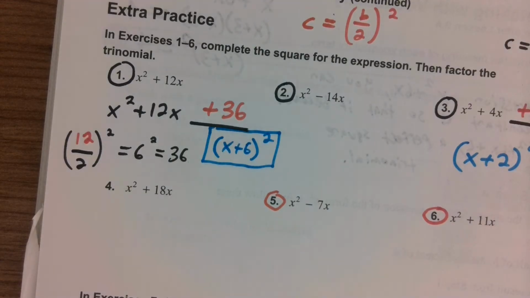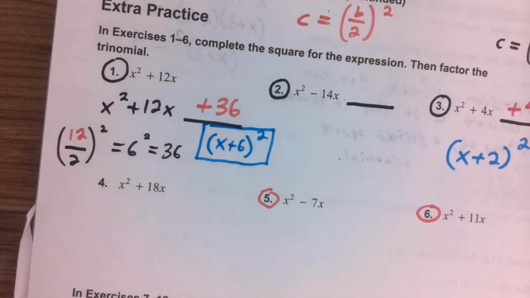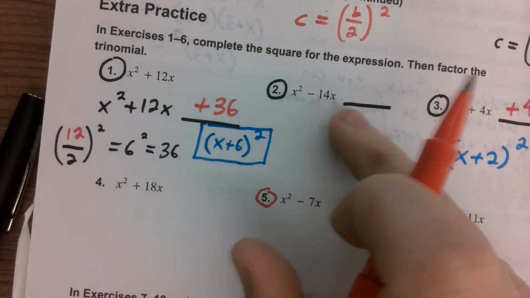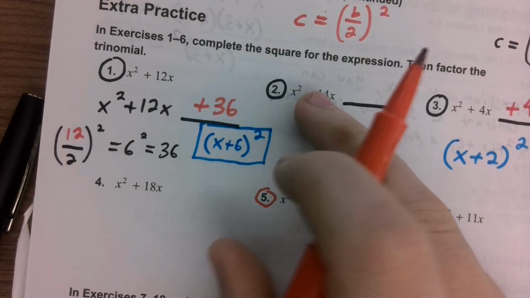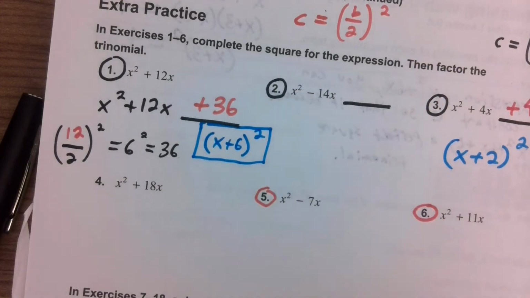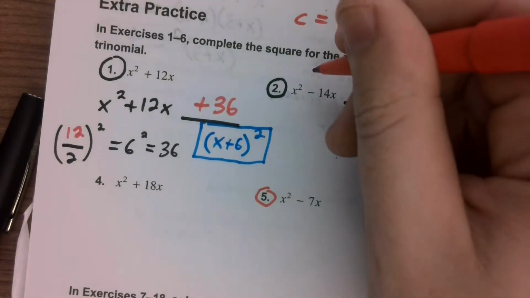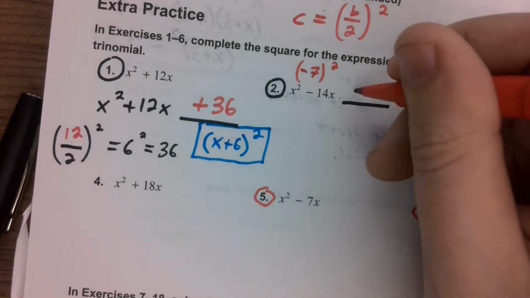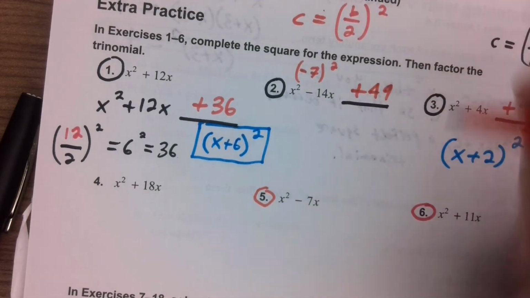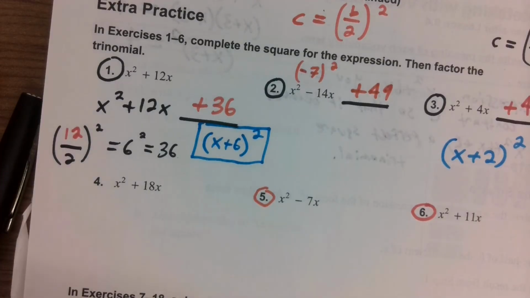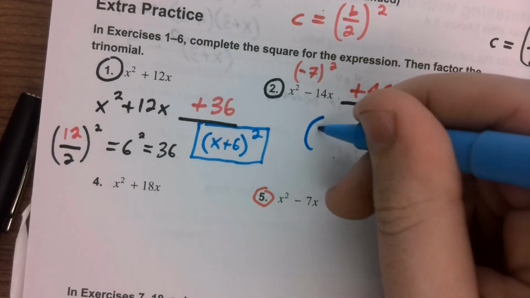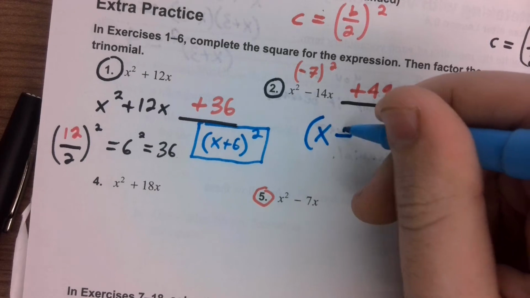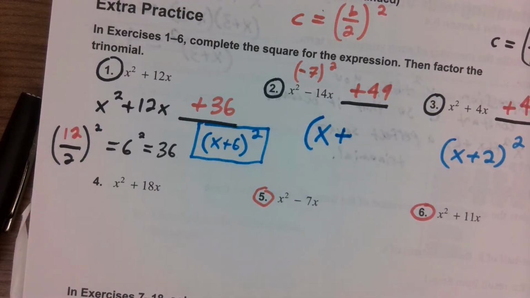So without even really doing much, we can try it with this problem too. To complete the square, we do 1/2 of b and then square it. 1/2 of negative 14 is negative 7, so what's negative 7 squared? It's going to be 49, so plus 49 completes the square. But remember the pattern. The factored version is going to be x plus whatever 1/2 of that value is.